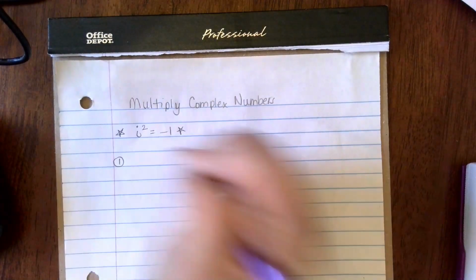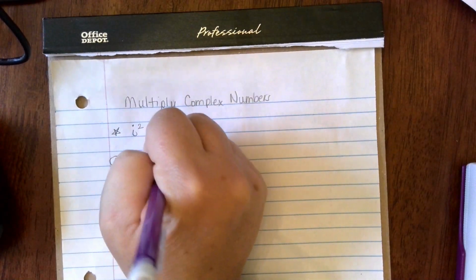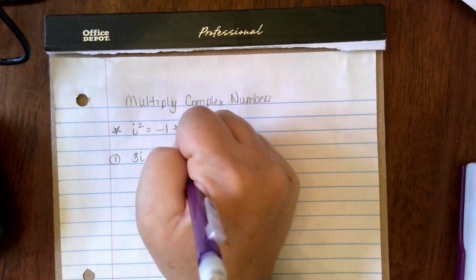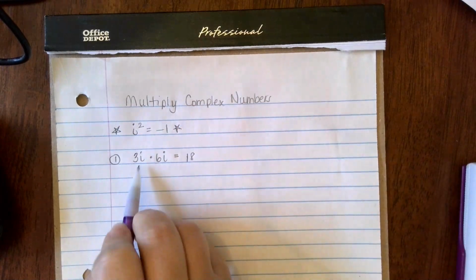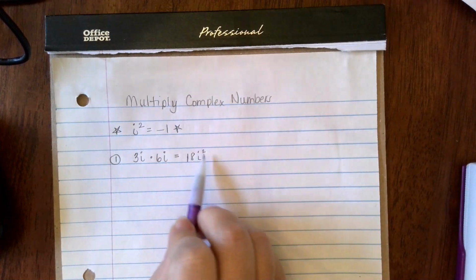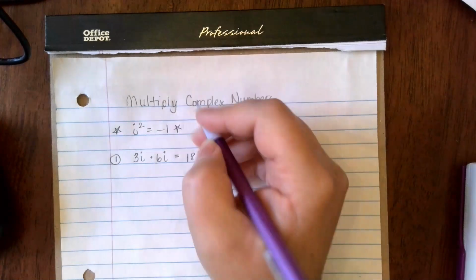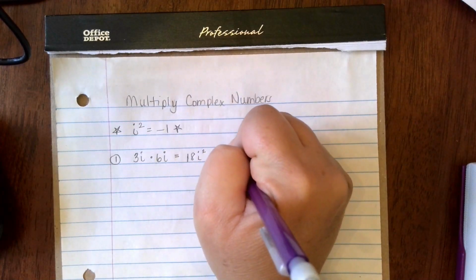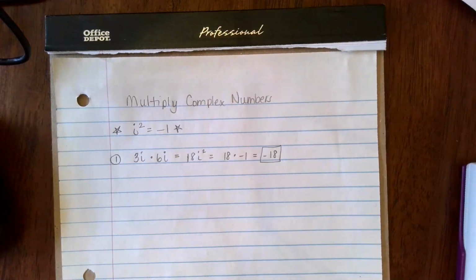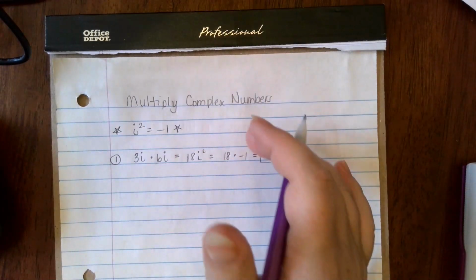So, our first example, if you have 3i times 6i, well, 3 times 6 is 18. i times i is i squared. But i squared is equal to -1. So what that means is, this is really saying 18 times -1 is -18.